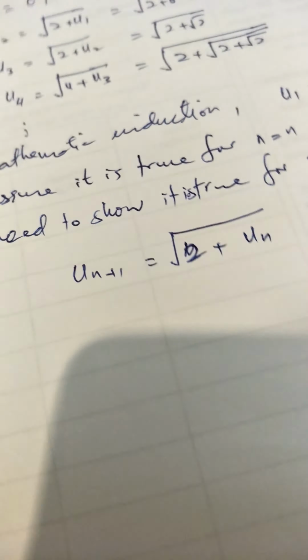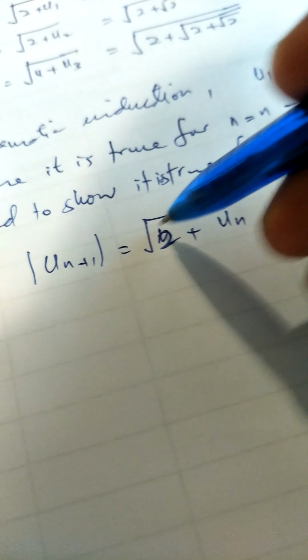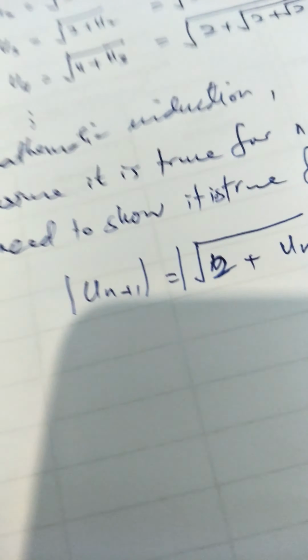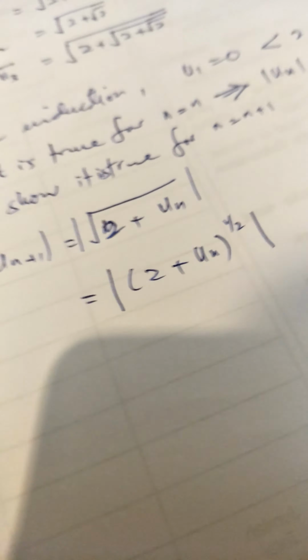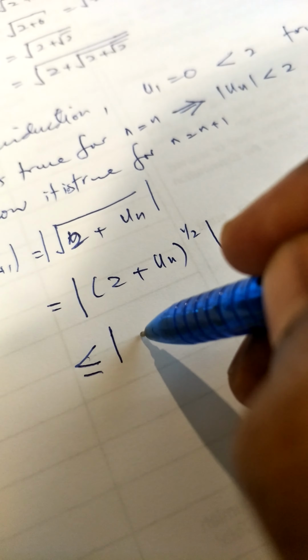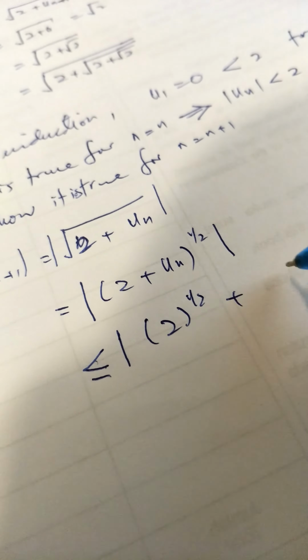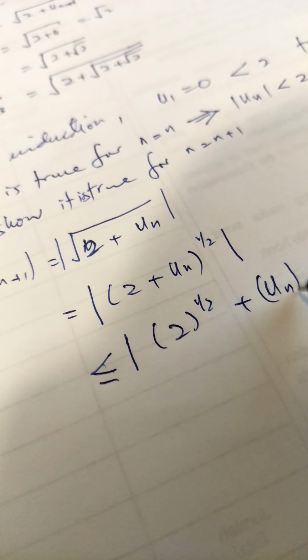If you take the absolute value of un plus 1, you can write this in terms of that, and use an appropriate inequality here. So this is less than 2 to the half plus un to the half.